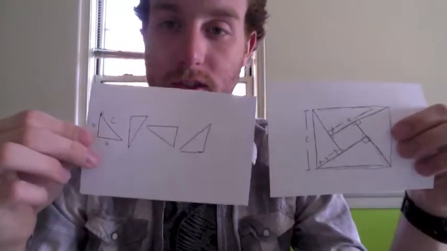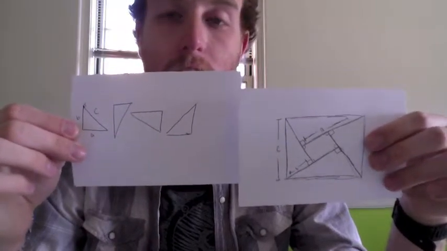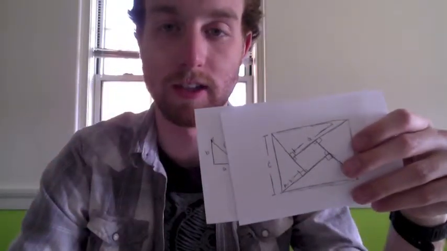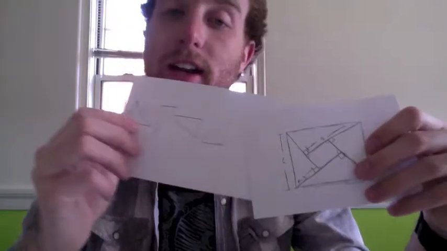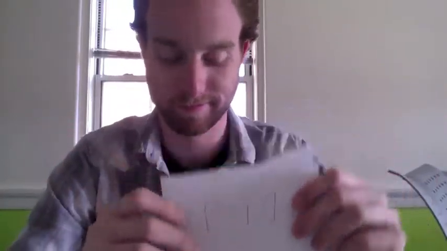So these triangles relate to each other. Showing the difference and the similarities proves that C squared is equal to A squared plus B squared. I hope that helps prove it.